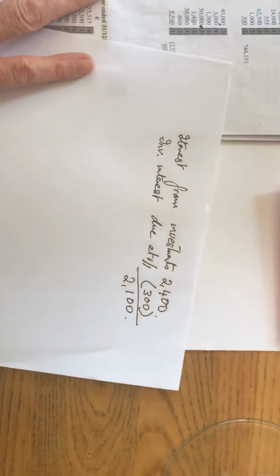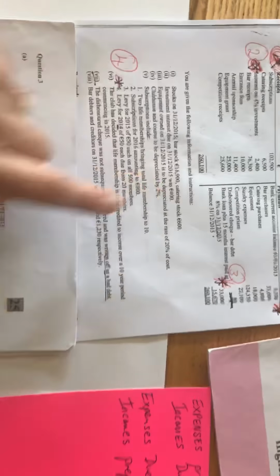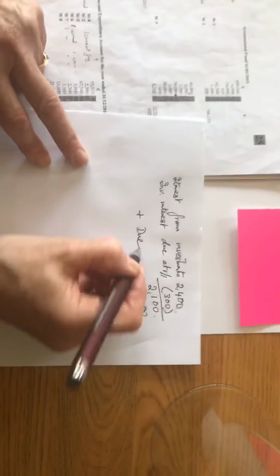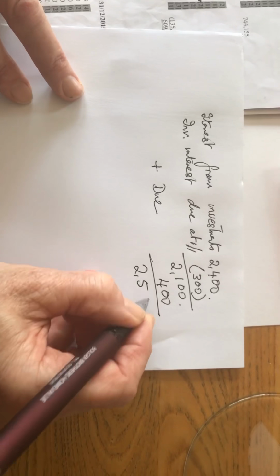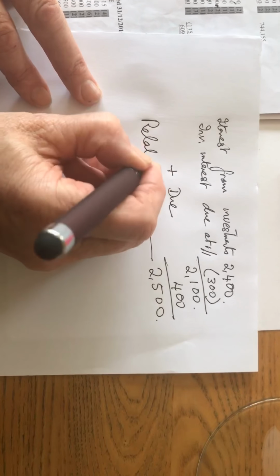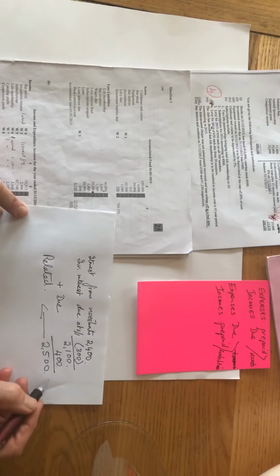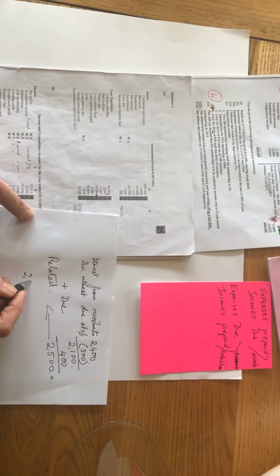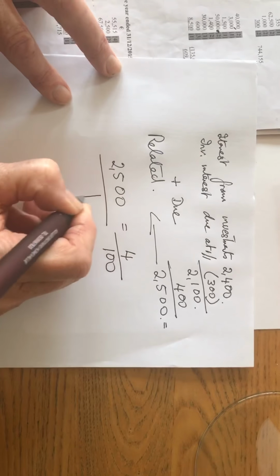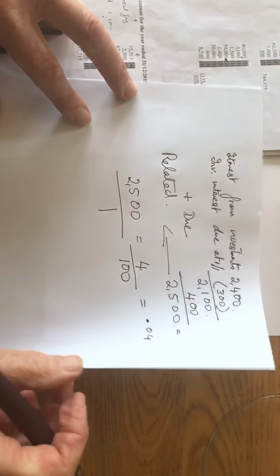I go down to the end of the question and I see that there's investment interest due for this year. Due at the end of the year is added on. So that means that 2,500 is my interest related. Related means that interest is actually 4% of a number. 2,500 is 4% of a number, or 0.04 of a number.